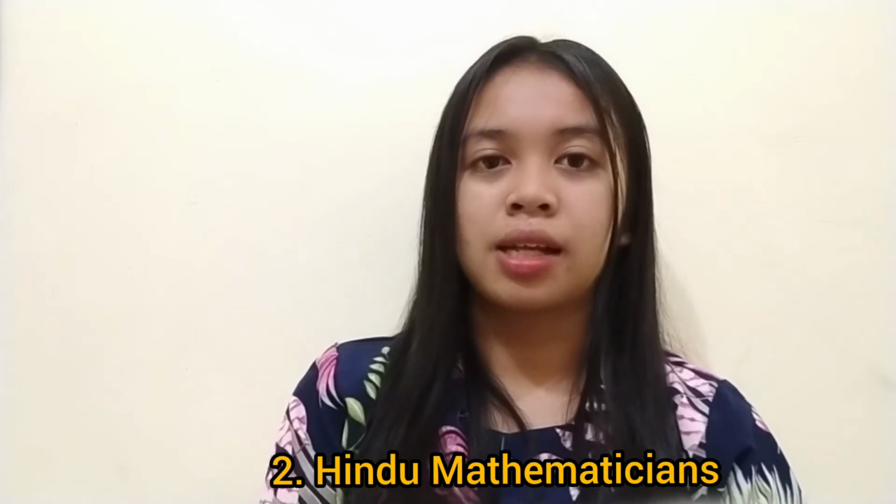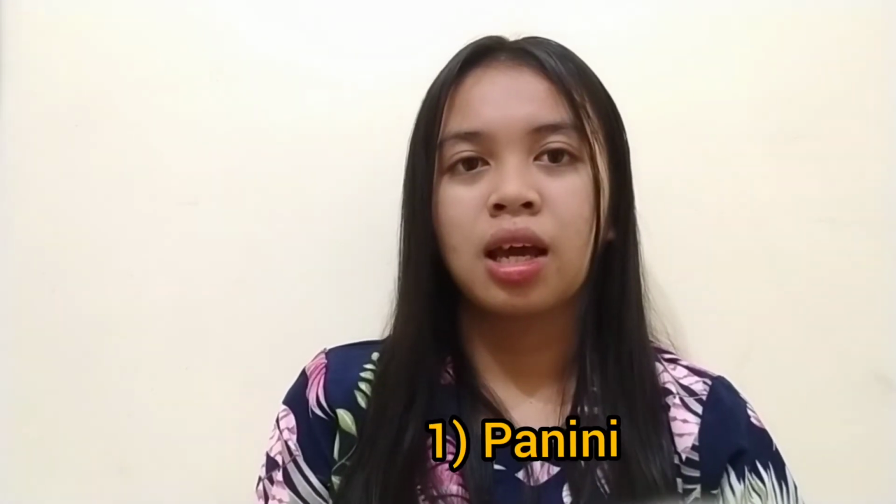The brilliant ideas of Indian mathematicians were further studied by Muslim and Arab mathematicians. Al-Khwarizmi was the first to introduce the use of 0 as a place value in base 10. This system is known as the decimal number system. And next, number 2, Hindu mathematicians. The first, Panini. It was Panini who formulated the grammatical rules of Sanskrit. The notations used is the same as modern mathematical notation and use the rules of meta, transformation, and recursions.